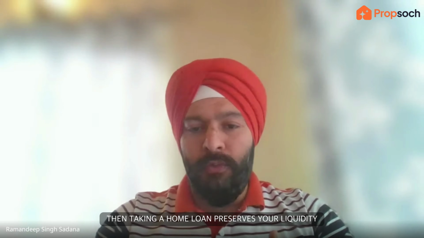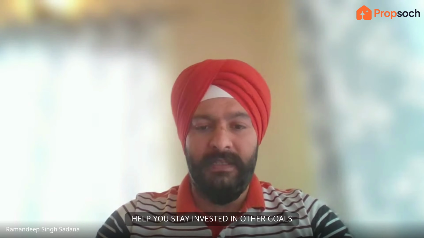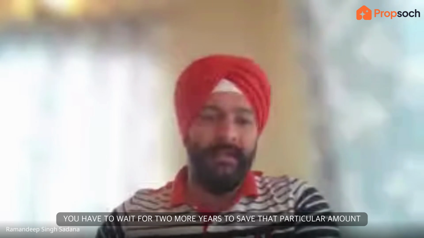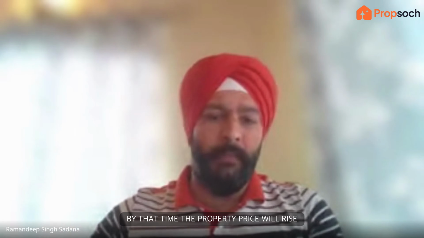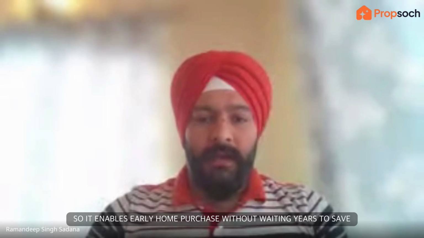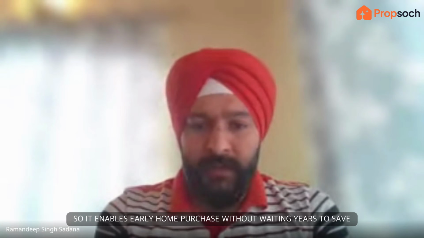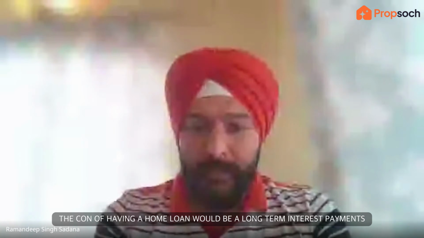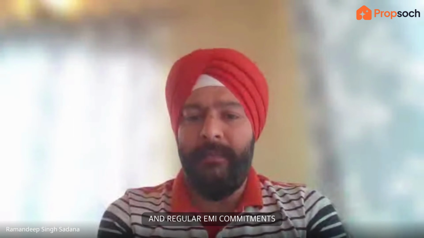Then taking a home loan preserves your liquidity and helps you stay invested in other goals. If you are doing self-financing, you might have to wait 2 more years to save that particular amount. By that time, the property price will rise. So it enables early home purchase without waiting years to save. The con of having a home loan would be long-term interest payments and regular EMI commitments.